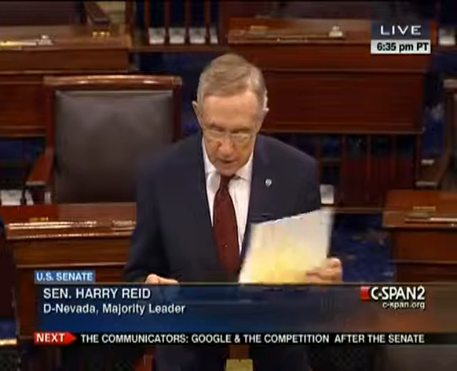I ask unanimous consent the joint resolution be passed, the preamble be agreed to, the motion to reconsider be considered made and laid on the table, there be no intervening action or debate, and any statements related to this matter be placed in the record at the appropriate place as if read. Without objection. I ask consent the Senate proceed now to H. Con. Res. 81. The clerk will report.